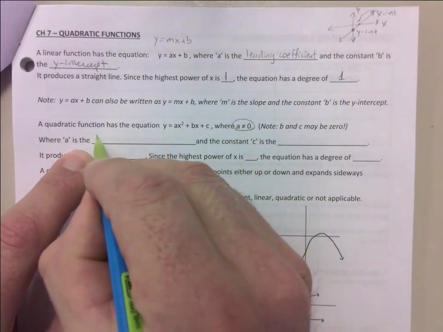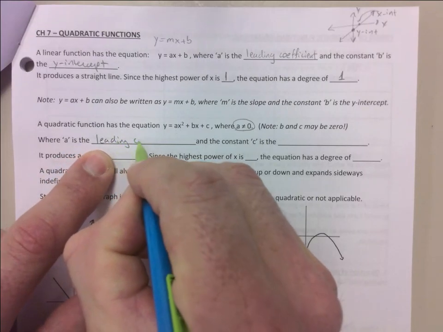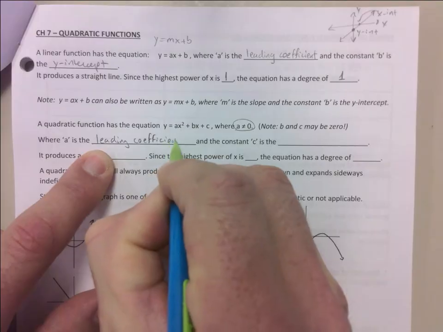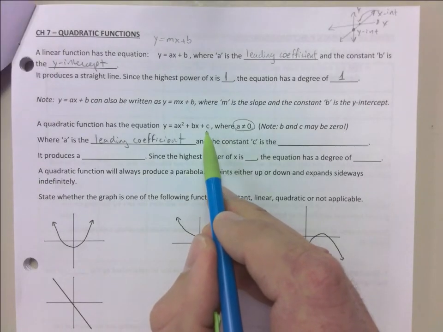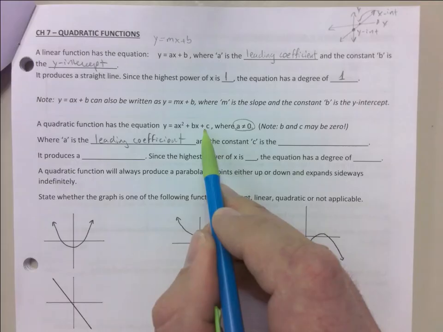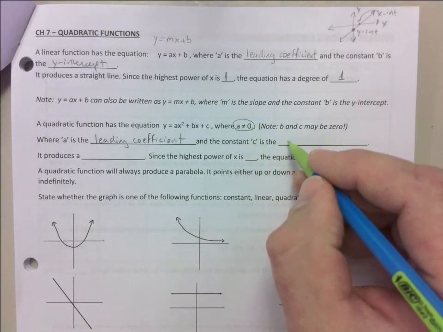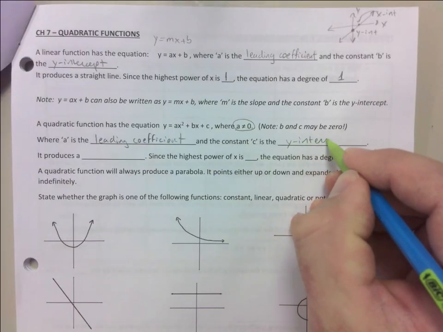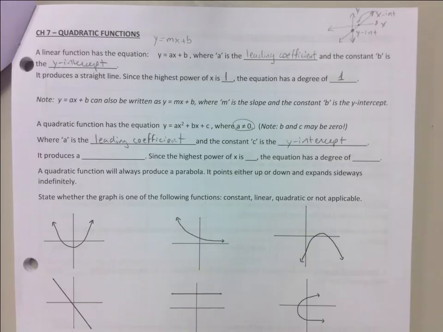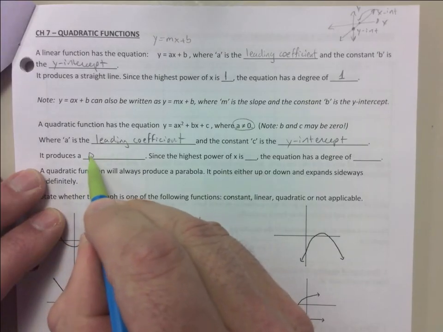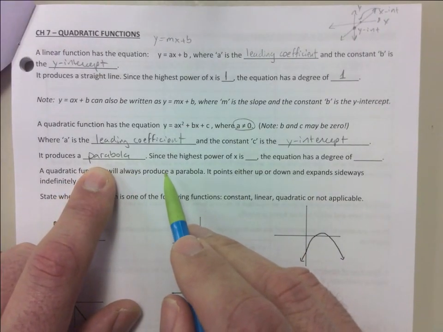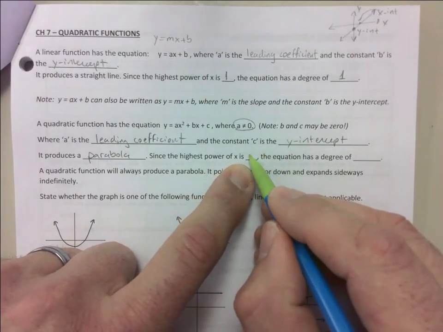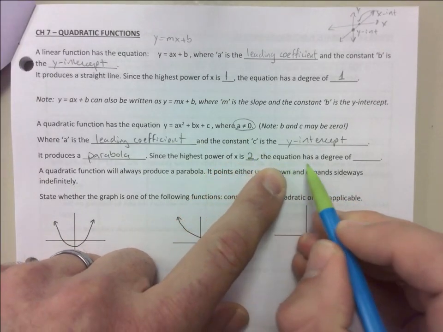Where a is the leading coefficient, and the constant c, we call it the constant, meaning it doesn't change, it's just a fixed number, is the y-intercept. The shape of the graph is what we call a parabola. Since the highest power of x is 2, the equation is known to have a degree of 2.